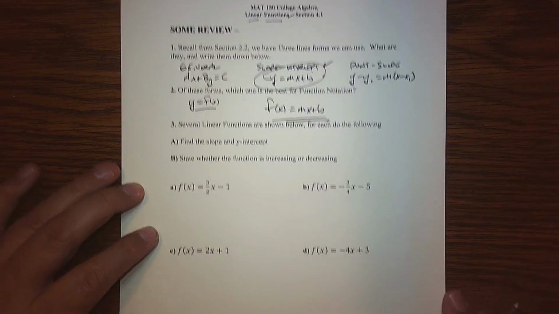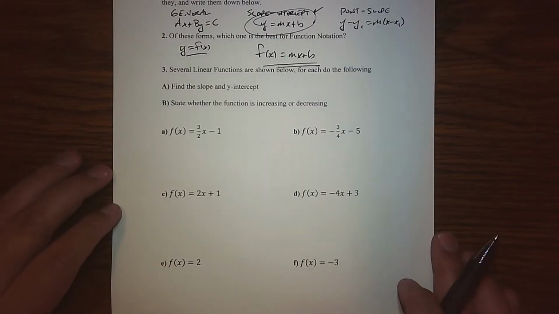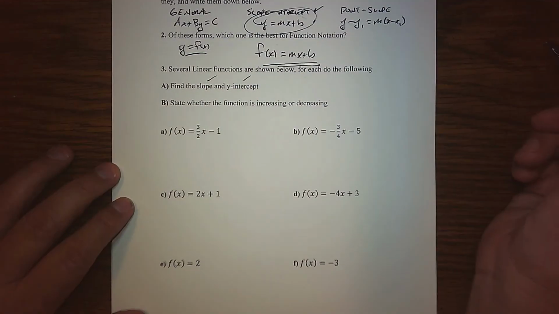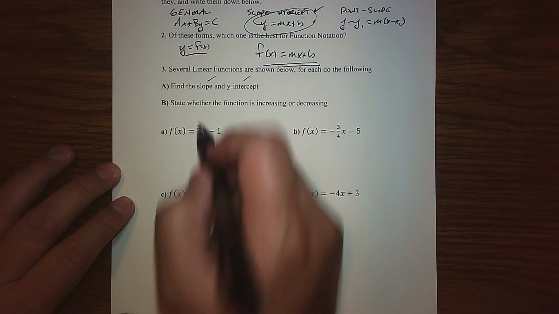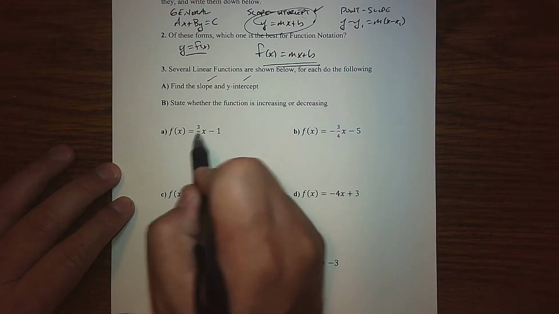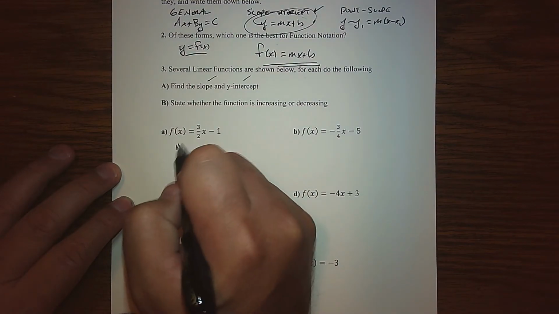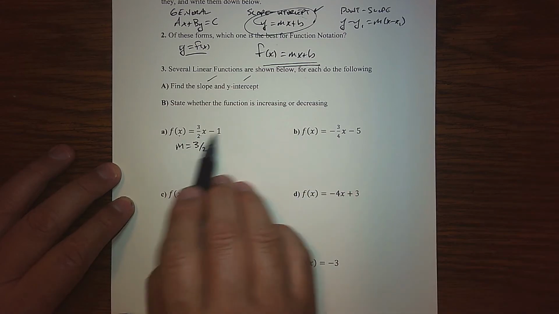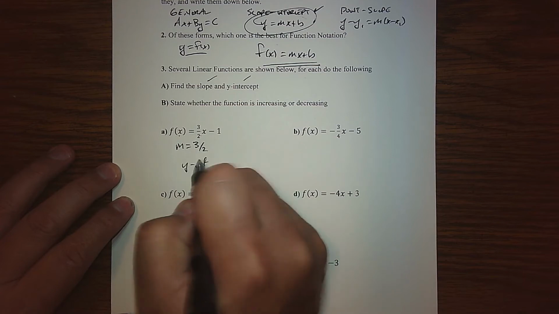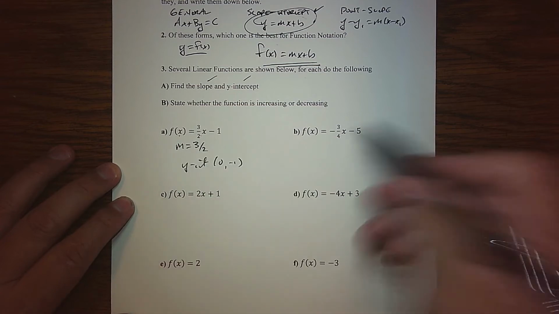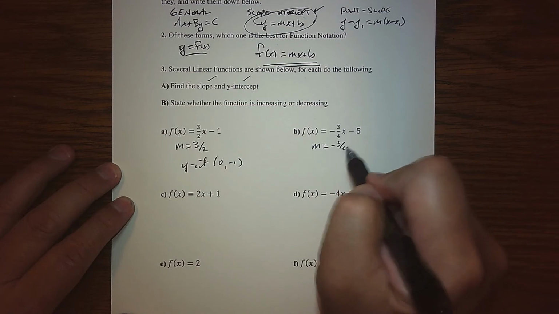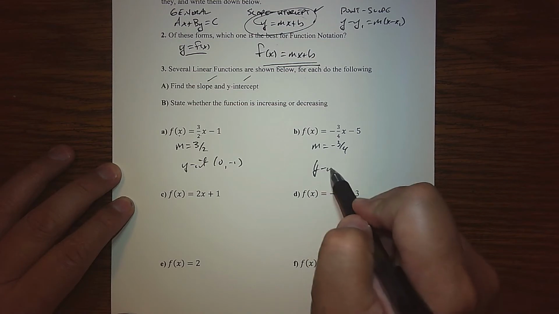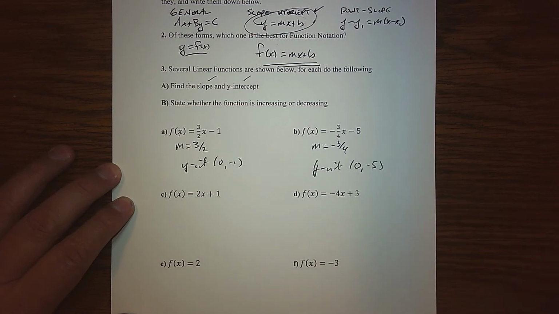So with that idea, what I have are several linear functions down below here. So let's go ahead and just review, find the slope and find the y-intercept, and then we'll do part B. Well, again, the slope is the number part that's standing right in front of the x. So for this line, the slope is 3/2. And then if we were to let x equal 0, we're going to get -1. So the y-intercept for this would be -1. Here, the slope is -3/4, and if we let x equal 0, the y-intercept would be the point 0, -5.